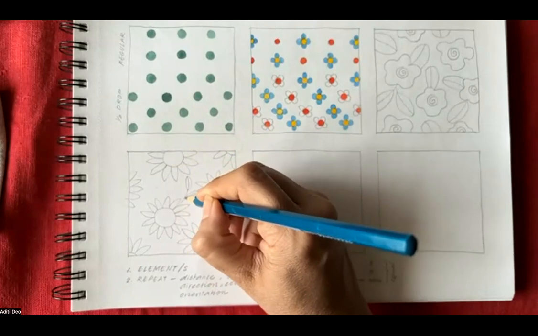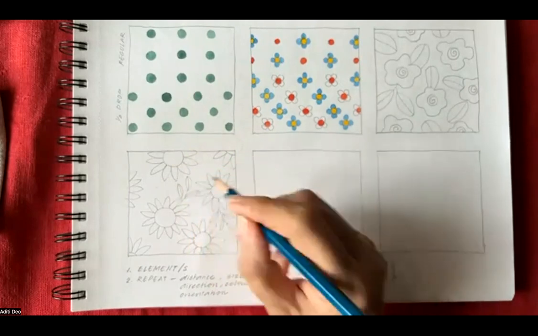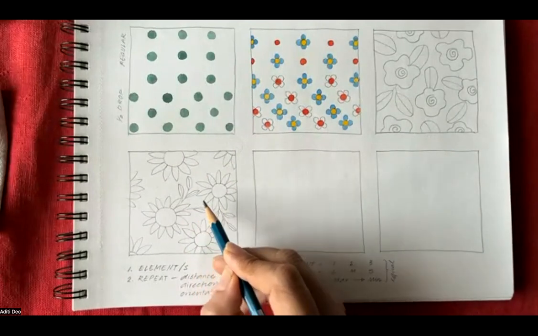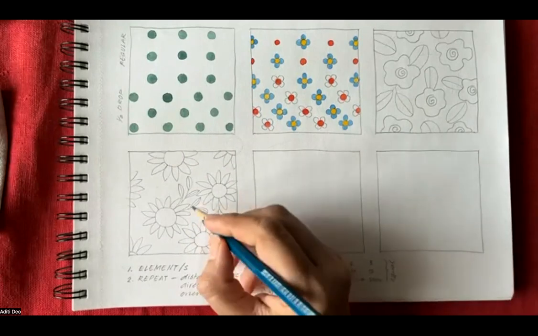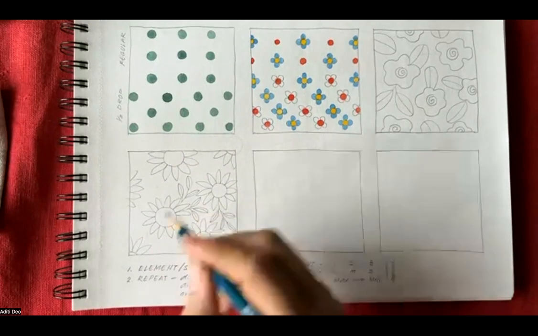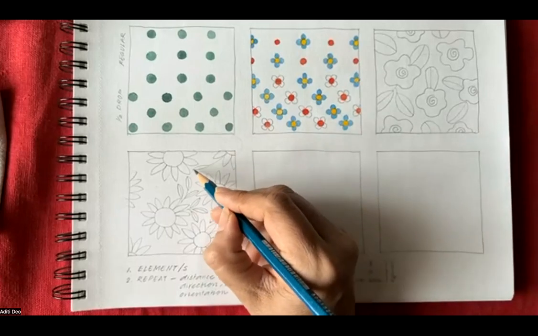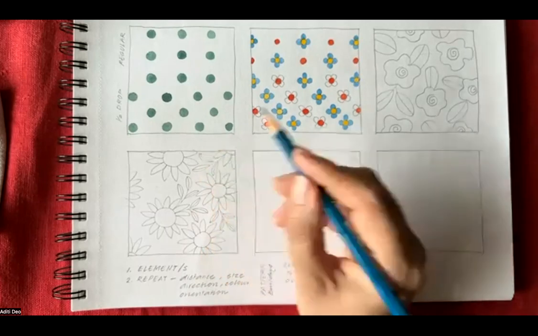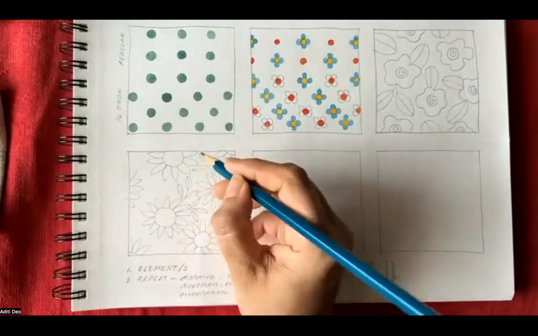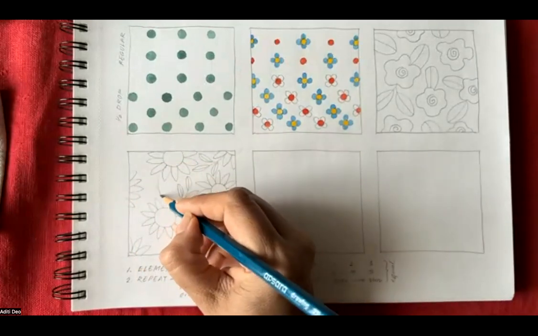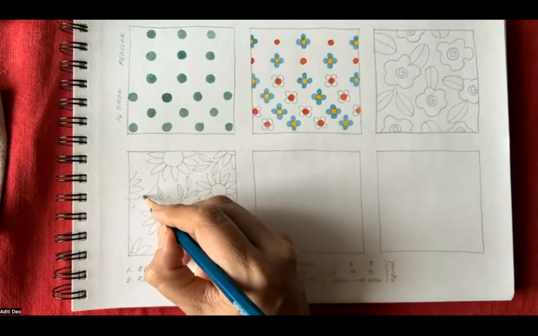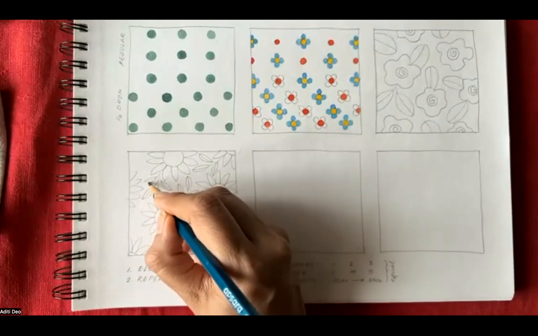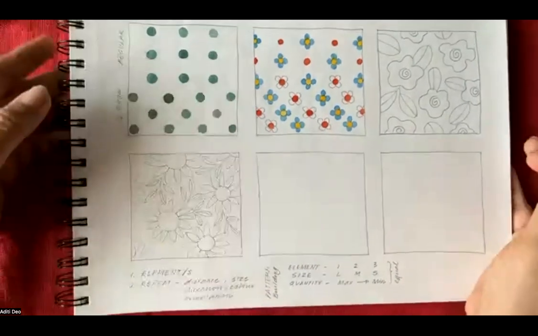This time round, when I'm making the stalk, I am not making a line straight out, I'm curving it a little bit, and I'm deliberately drawing more leaves because they're smaller and completely filling up the area. I think over here also 2 elements are going to be enough.